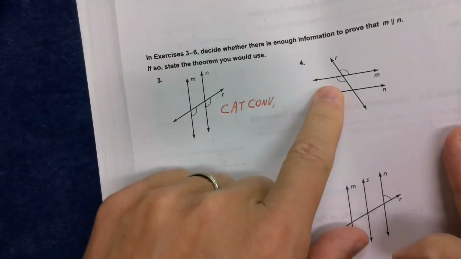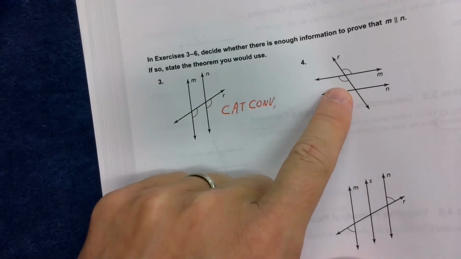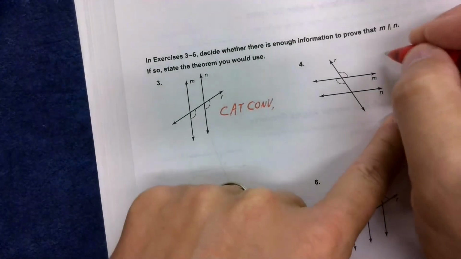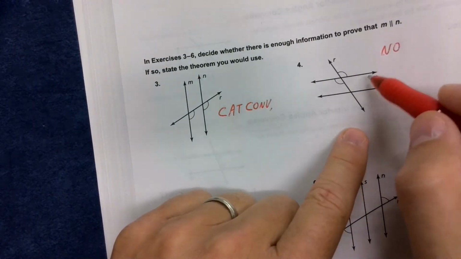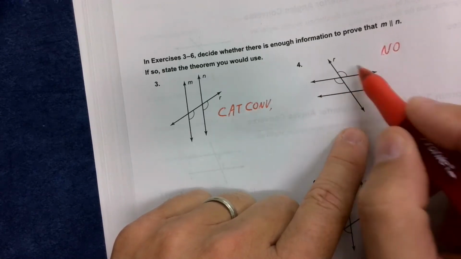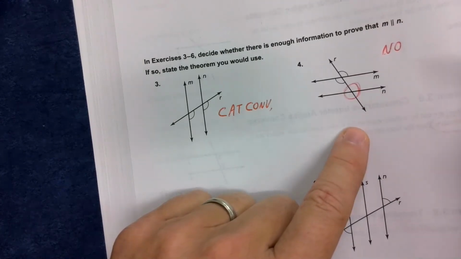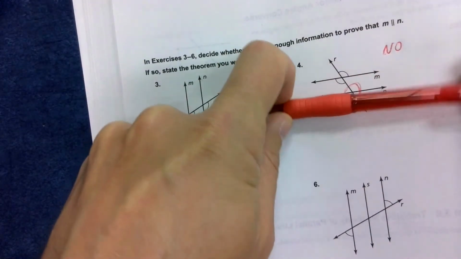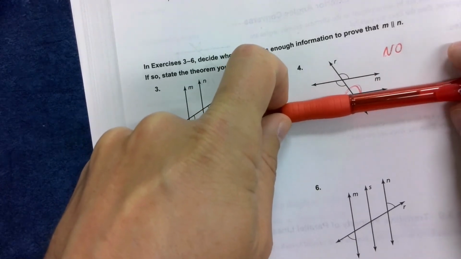Awesome. Number 4, these are vertical angles, and I'll ask you, if you flip back in your book, is there any vertical angles theorem converse? And the answer to that is no, there isn't one. And you can obviously see that M and N, I can't prove that they're parallel. They might look parallel. But there's no angle markings whatsoever down here on this line, which means I technically could tilt it any which way possible, which means I can't guarantee that they are parallel.